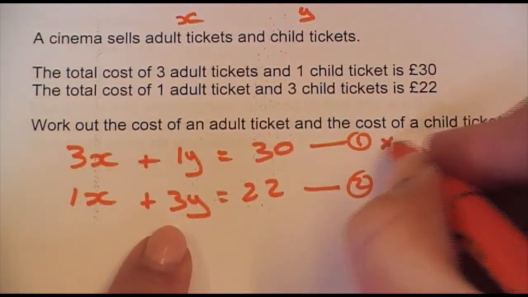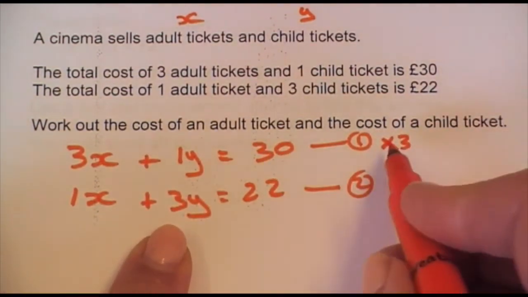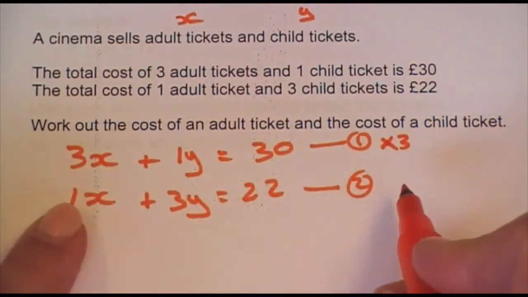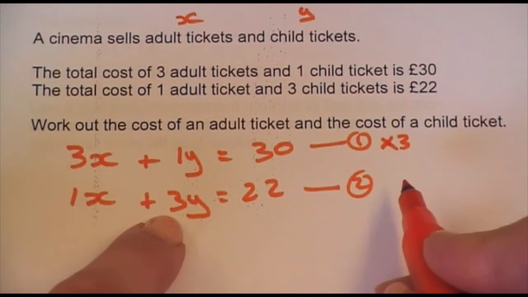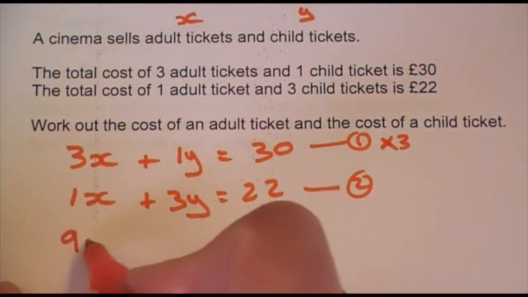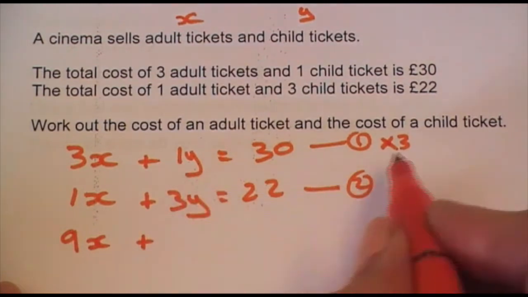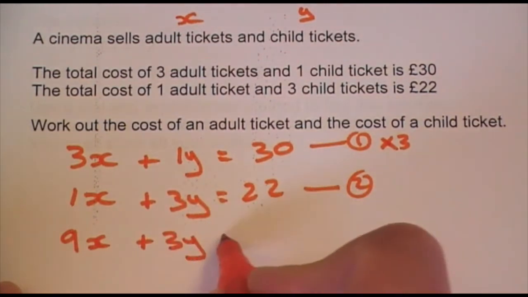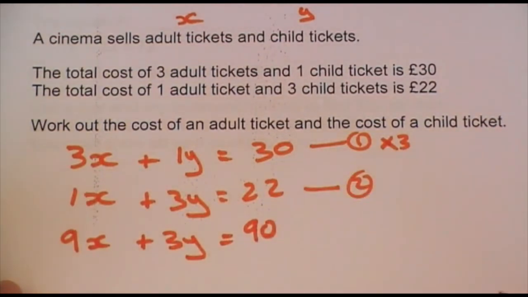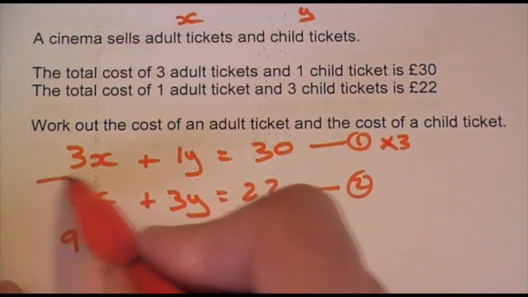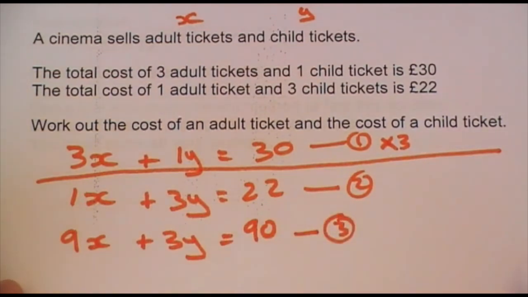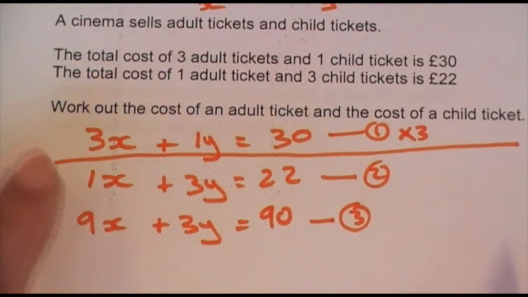So I'm going to multiply this equation by 3. And that's every term in this equation. I don't need to times this by anything because I want the 3 to remain there. So 3x times 3 is 9x. 1y times 3 is 3y. 30 times 3 is 90. Don't forget to times the 30. Most people do that. So what that gives me now is a new equation. I'll call it equation 3.